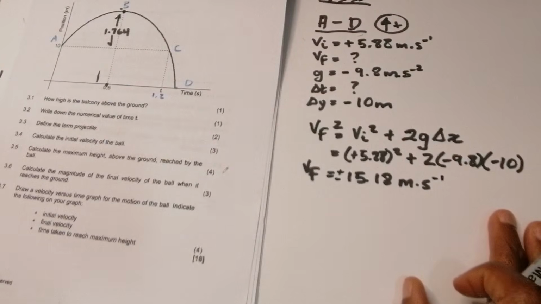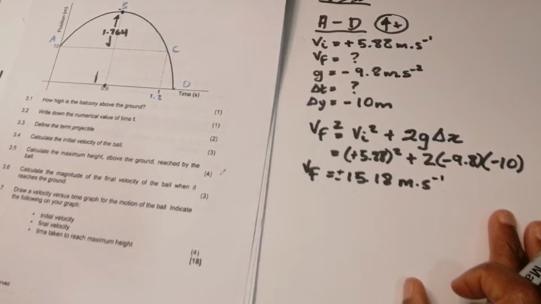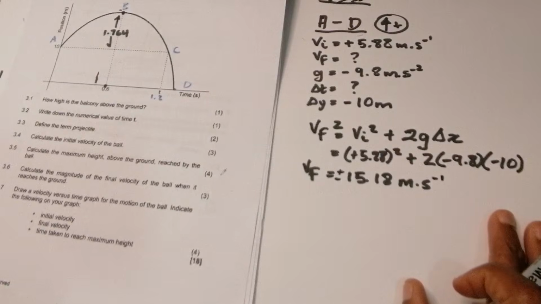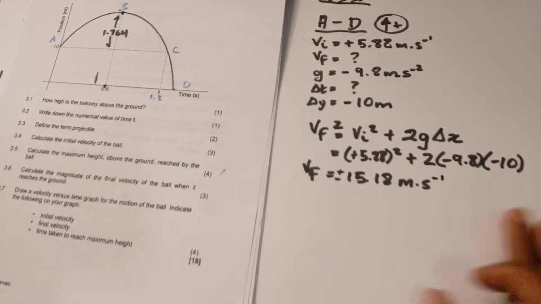Okay, and we get to the conclusion of the question. They say draw a velocity versus time graph for the motion of the ball. Indicate the following on your graph: initial velocity, final velocity, the time taken to reach maximum height.